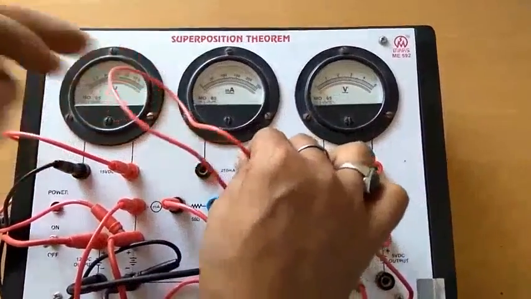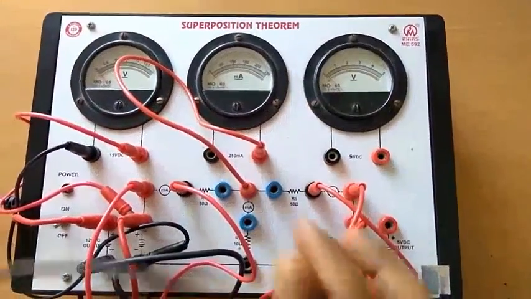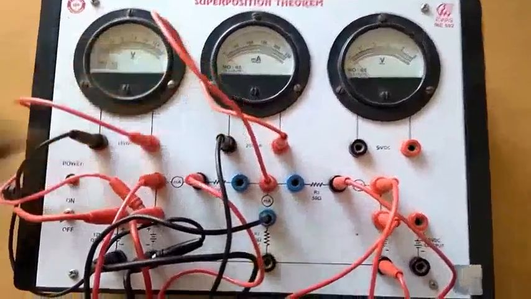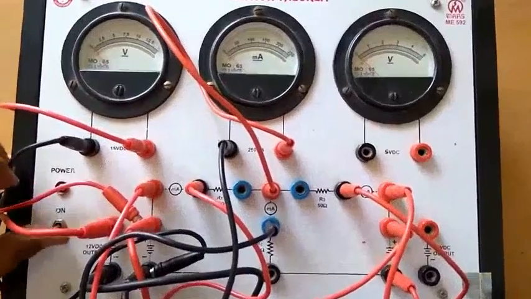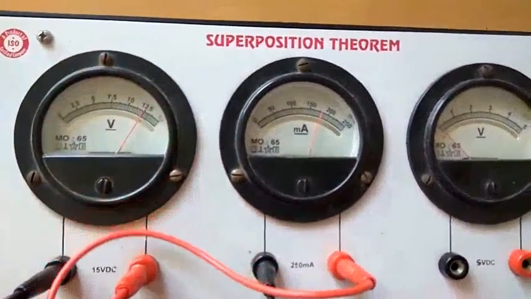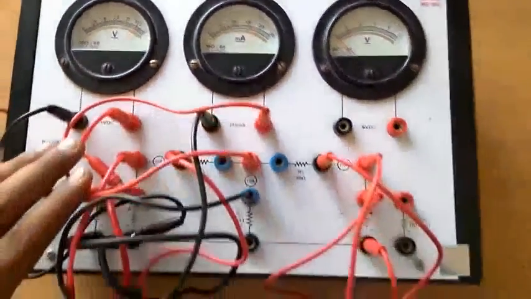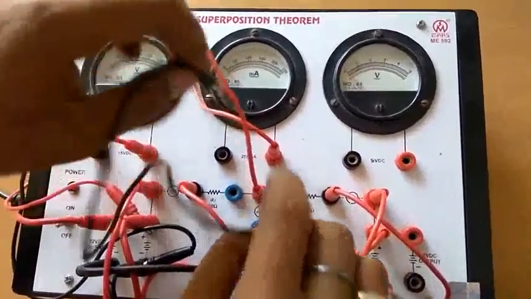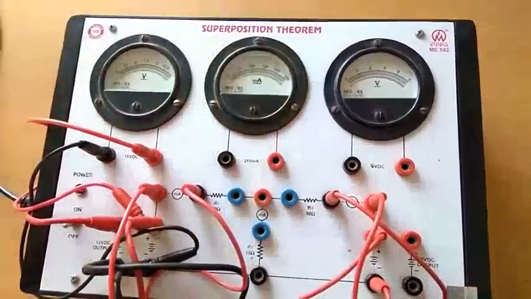Now we connect the ammeter across the R2 branch. And here we can see the results. Here you can clearly see the result, the current through the R2 branch.